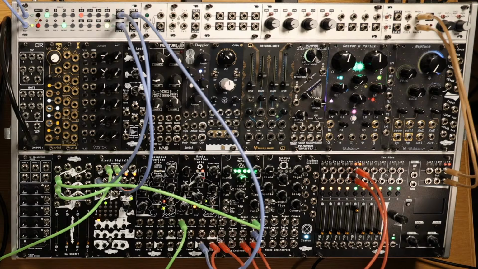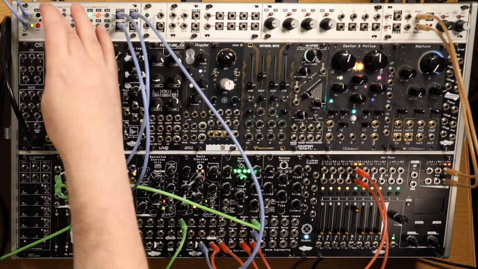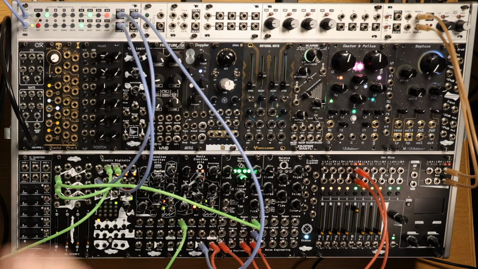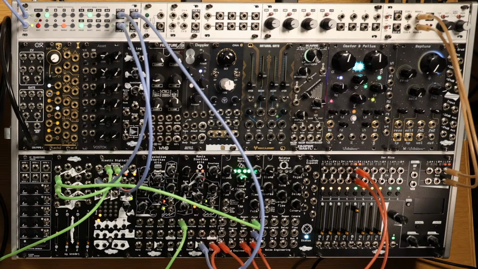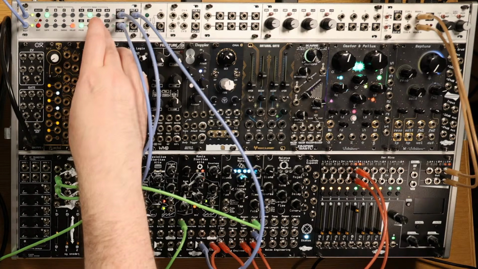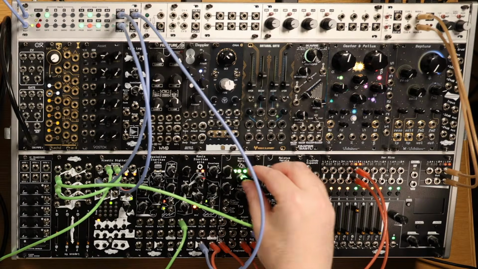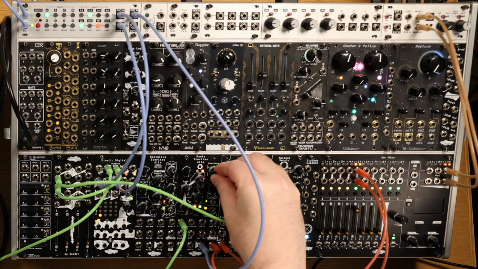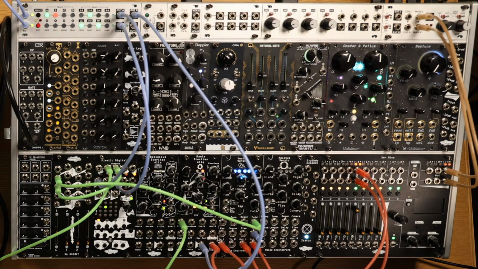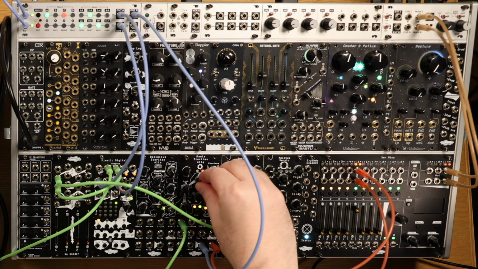So now it's changing pitches less often. And if we go to the second channel, we can change when a new note rings out. So varying any of these parameters will change our sequence.